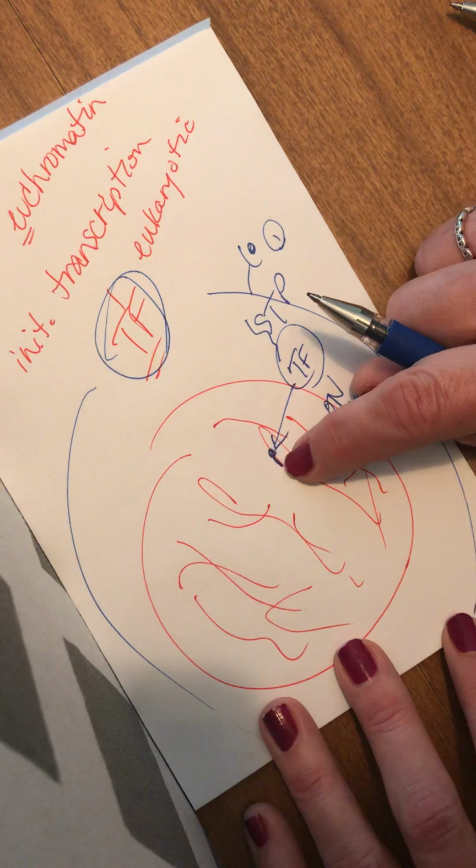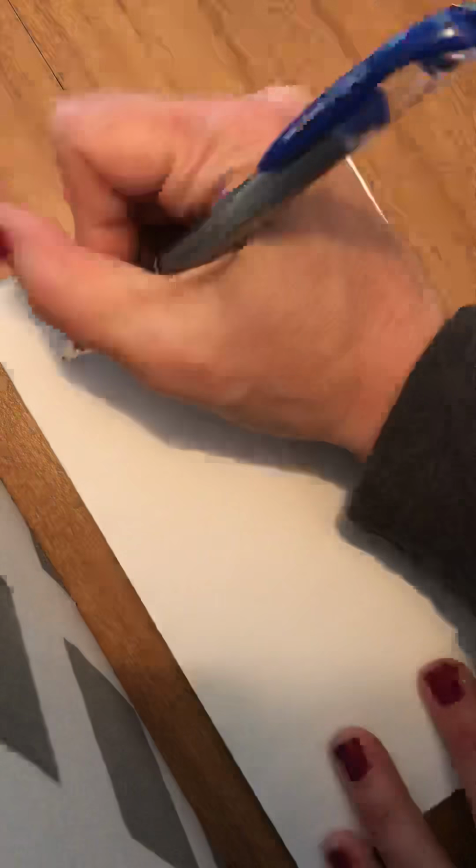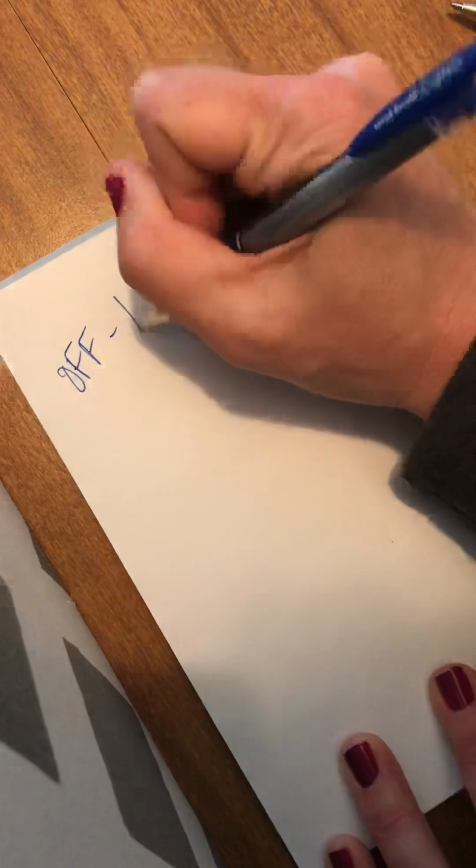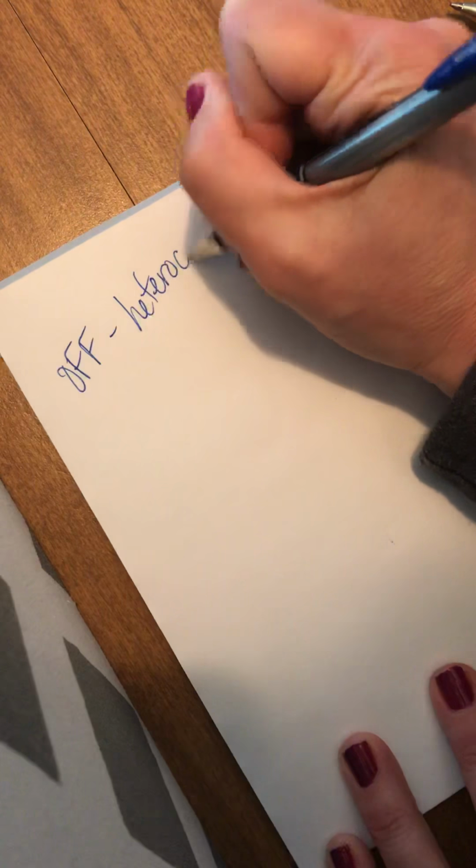So this is how a transcription factor works. It turns on transcription in a specific gene. And when you're doing that, what it's really doing is making your RNA polymerase go to that spot. There's literally thousands of genes here. RNA polymerase will just go where transcription factors are. Now, if something is off, we call it heterochromatin.